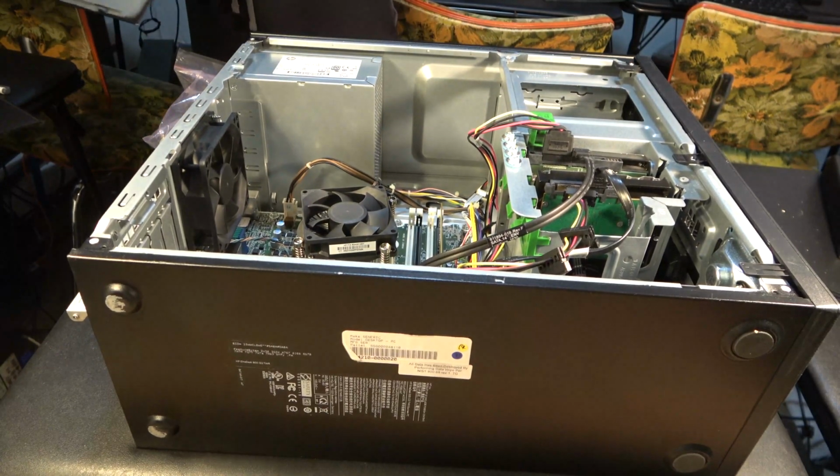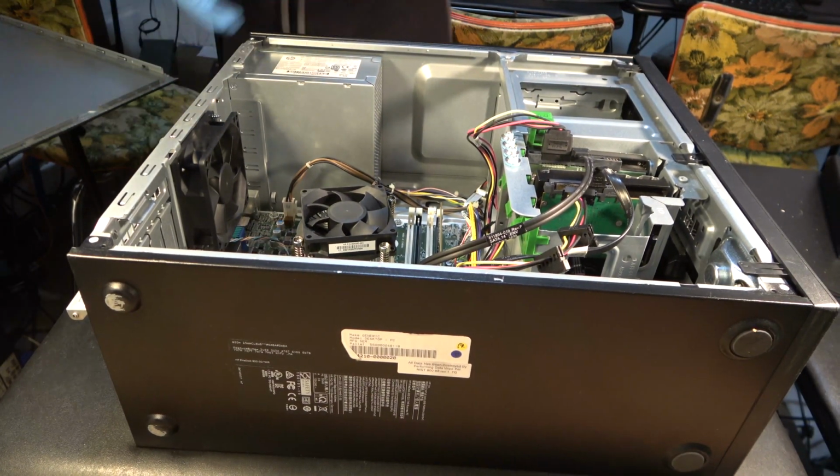After installing the hard drive, we will have to go into the computer and format the newly installed hard drive.